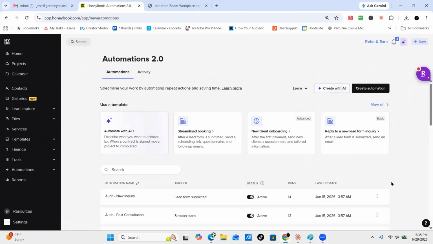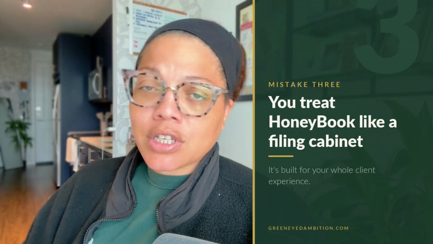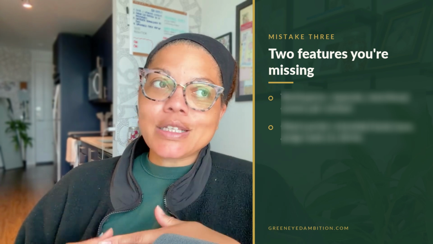So now that we've thought through the workflow, let's talk about how you're using HoneyBook itself. A lot of HoneyBook users are using it just like some kind of filing cabinet of random things that you just want to have in one centralized location. So you don't think about HoneyBook as that tool that's going to help you with your entire client experience. There are 2 features that you're probably overlooking. The first one is going to be workspaces. Every time I do a client build out or audit, I'm always showing them workspaces because no one knows what a workspace is.